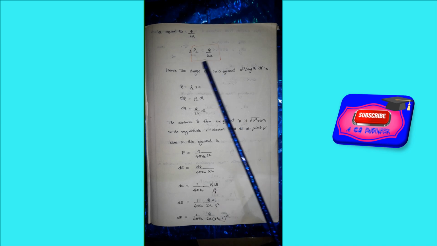Here rho L is nothing but q by 2a. Now substituting this value, rho L is equal to q by 2a, so dE is equal to 1 by 4 pi epsilon naught into q by 2a dl by r square. Here r is the distance from the segment, r is equal to root of x square plus y square, so r square is equal to x square plus y square, into dl.